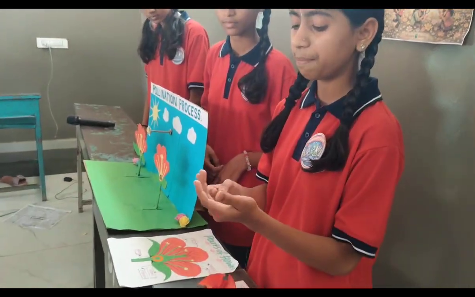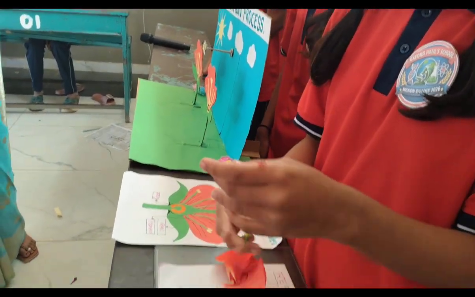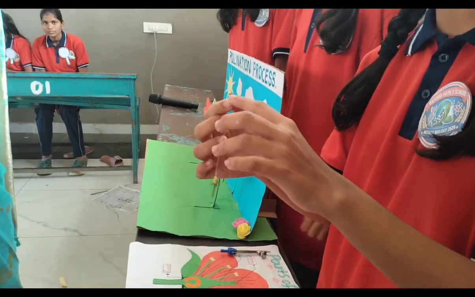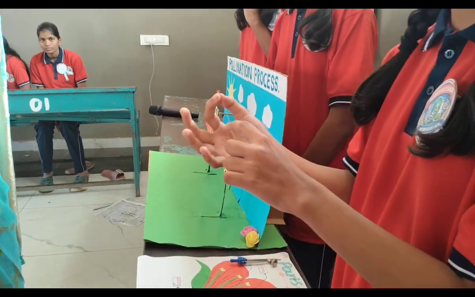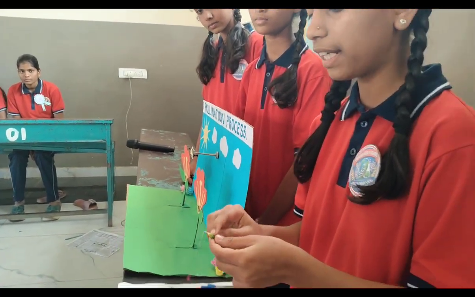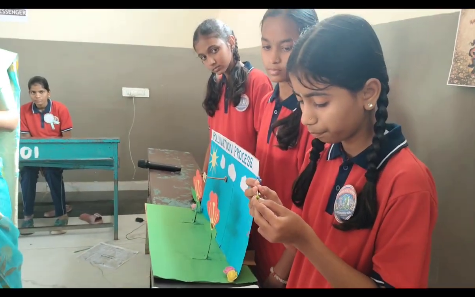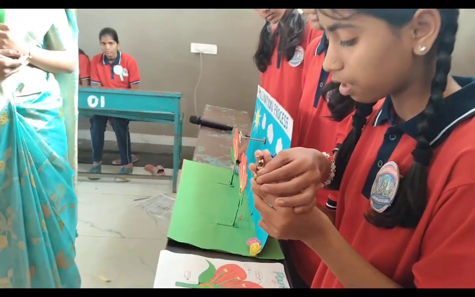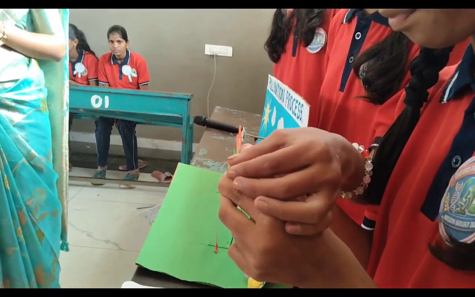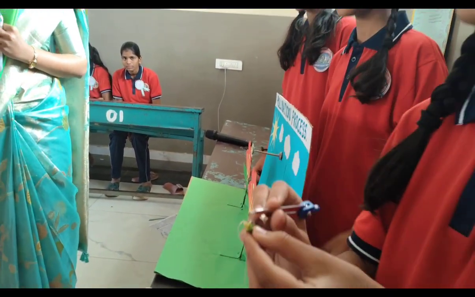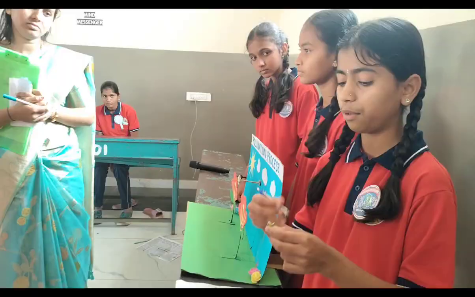And this is called as pistil, and this is the female reproductive part. This consists of stigma, style and ovary. The stigma catches the pollen, and the main function of this style is to connect the stigma to the ovary. And this ovary contains small ovules. The main function of this ovary is to produce the ovules. The ovules means eggs.